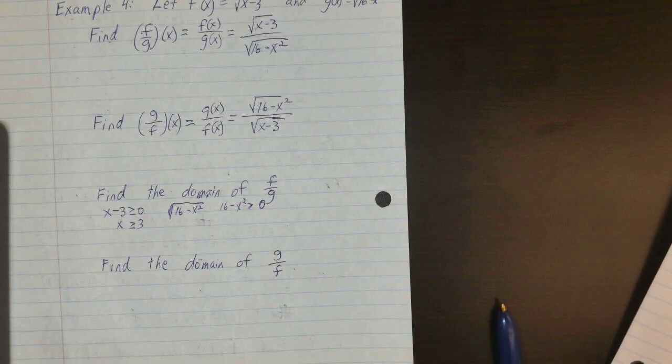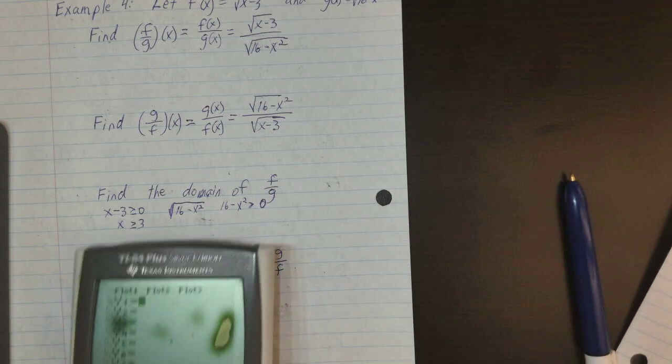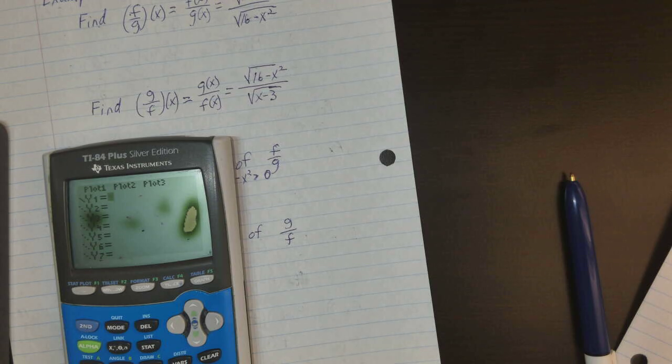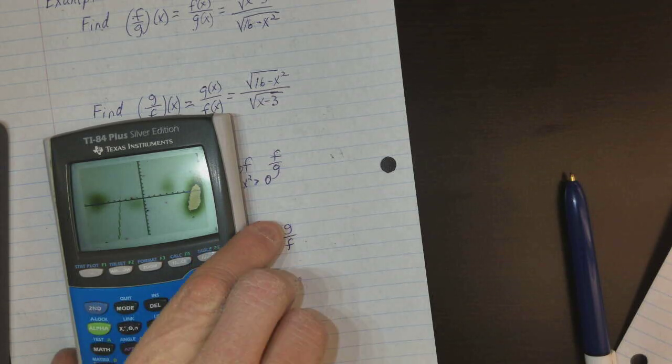So I want to just show you something here. 16 minus x squared has to be greater than 0. So we kind of did that. Some definitions when we were on the last test. We talked about when something like f of x is greater than or equal to 0. Well, let's just look at when 16 minus x squared is greater than 0. So y equals 16 minus x squared. And now let's look at the graph of that.